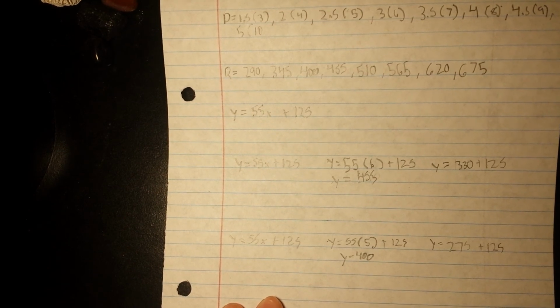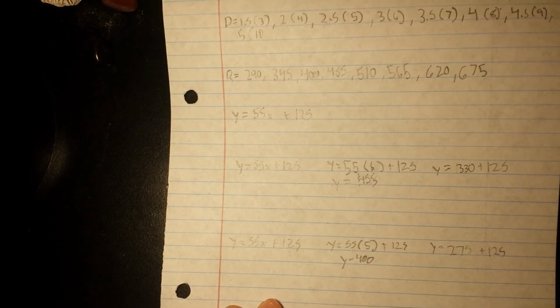So she can only rent out the place for 2.5 hours. That is how you solve the problem.